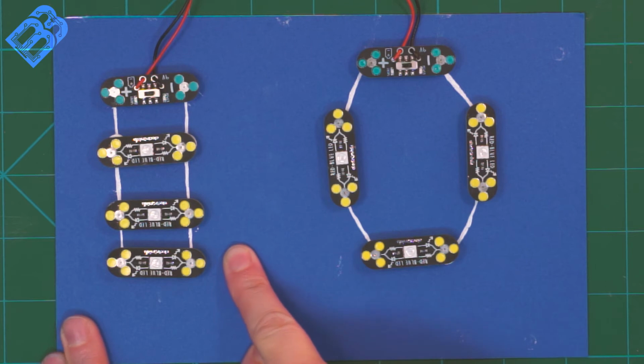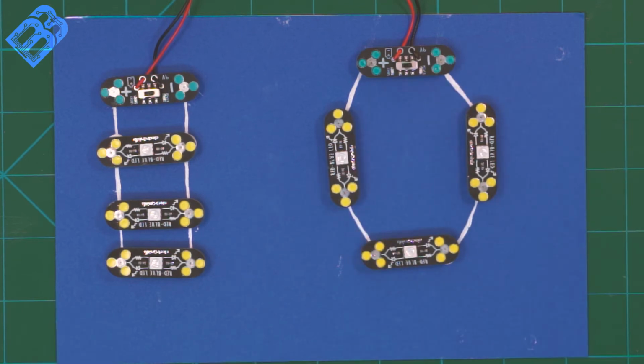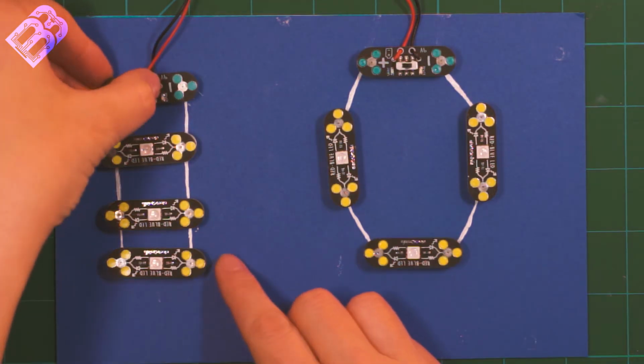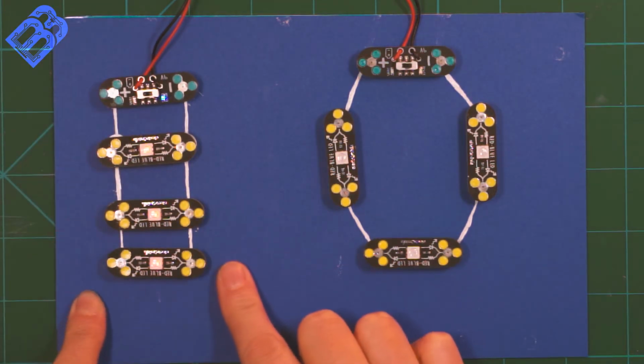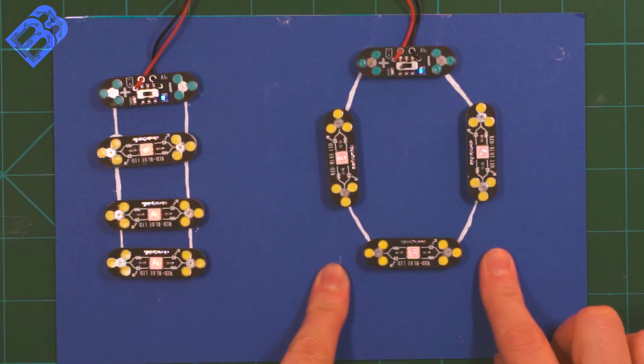This is a parallel circuit, and this is a series circuit. To get a better idea of what our LEDs look like, we're going to dim our lights. If we turn our circuits on, we can see that our parallel circuit is quite bright. Our series circuit, on the other hand, is not as bright.